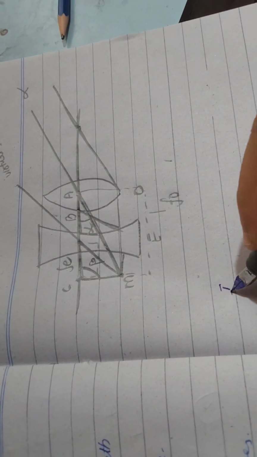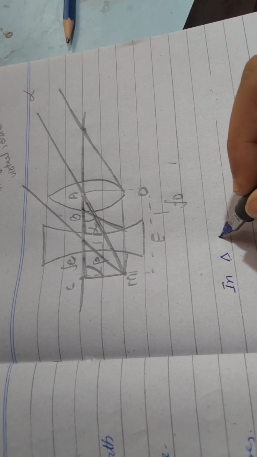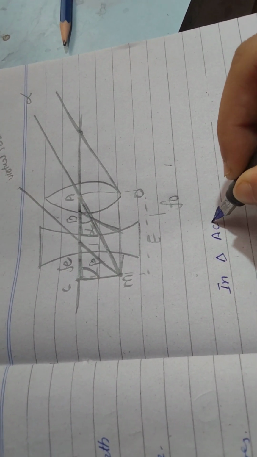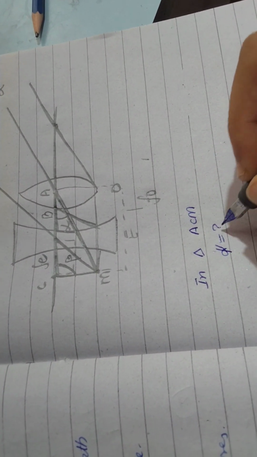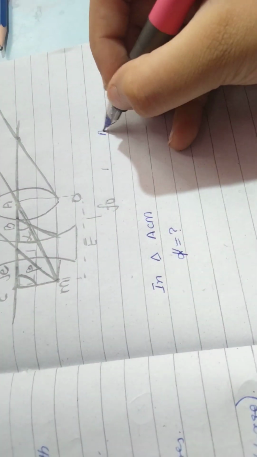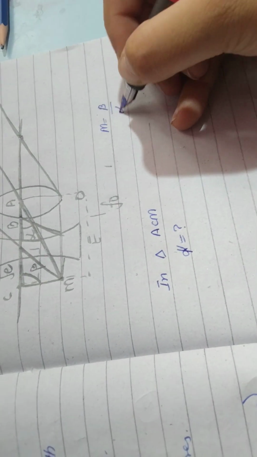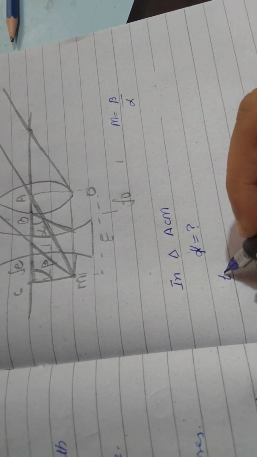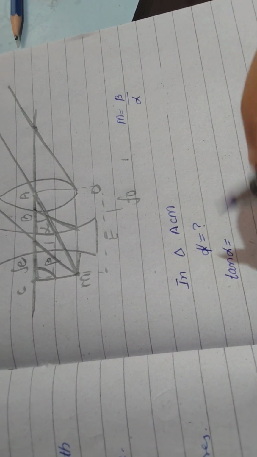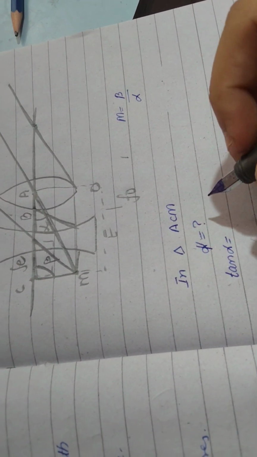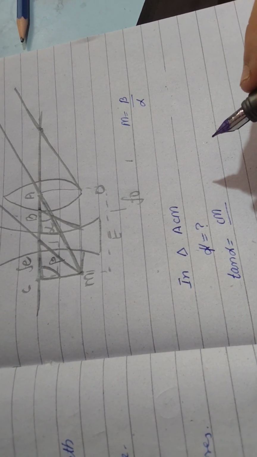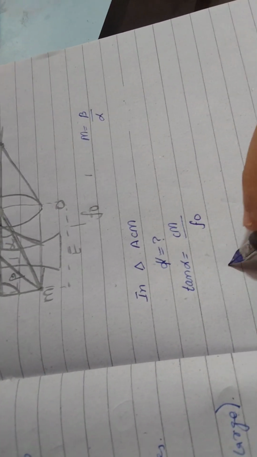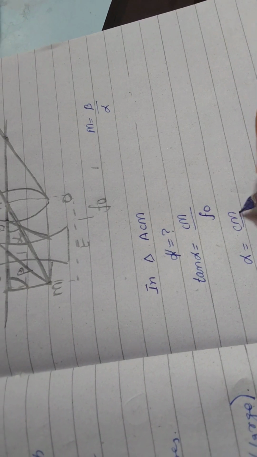In angle ACM, we have to find alpha. We know that magnification is equal to beta upon alpha. Here tan alpha is equal to perpendicular upon base. The perpendicular is CM, and the base is FO. So alpha is equal to CM upon FO.